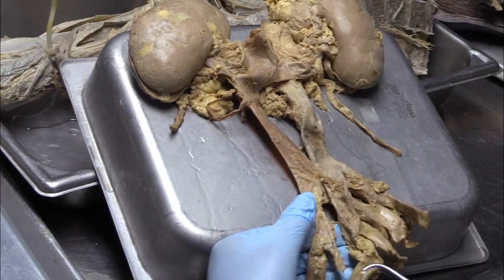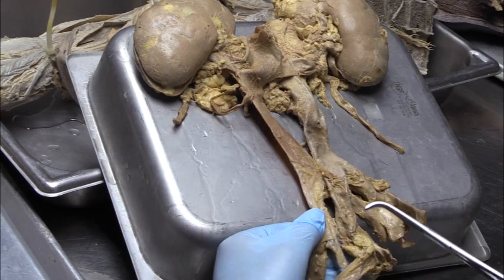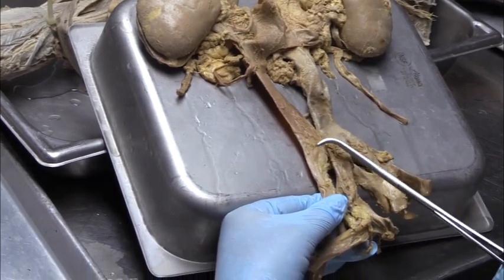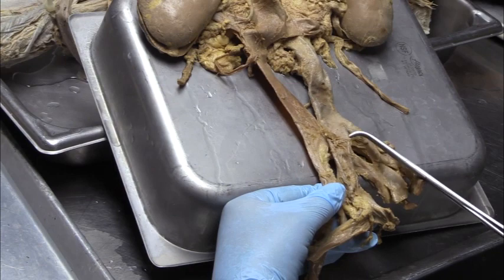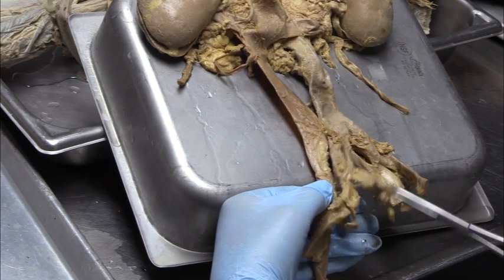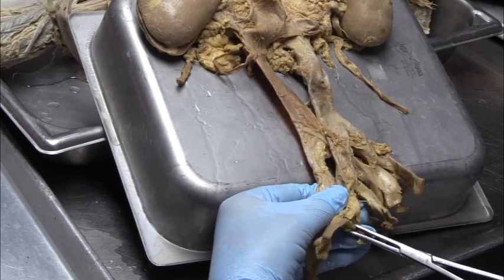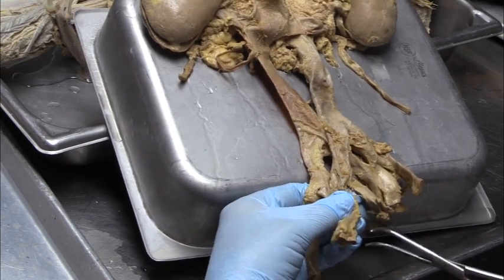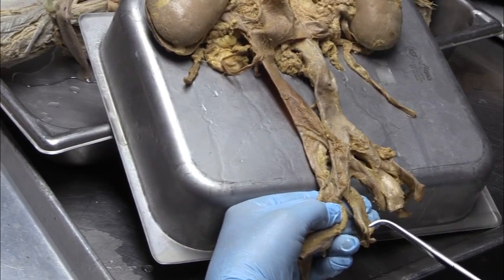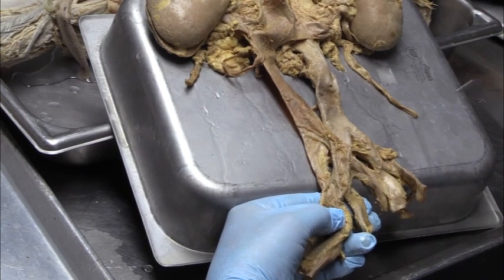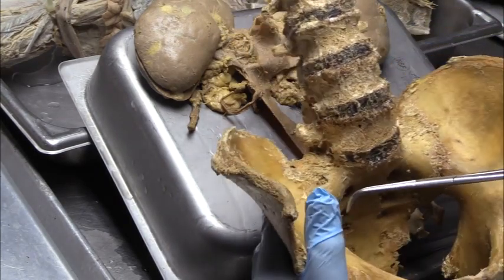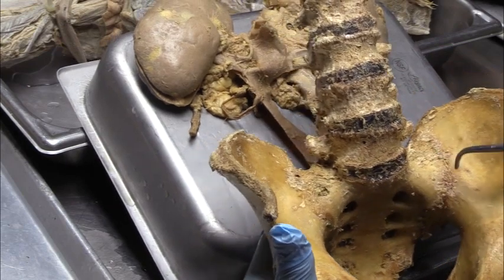Now, as they are going into the pelvis, so this is right in front of L5 and L4, they are now going into the pelvis. So this division of the right common iliac artery into the external iliac artery, which is this one, and the internal iliac artery, which is this one, is happening in front of the sacroiliac joint, right at this point. That's where it's going to happen.